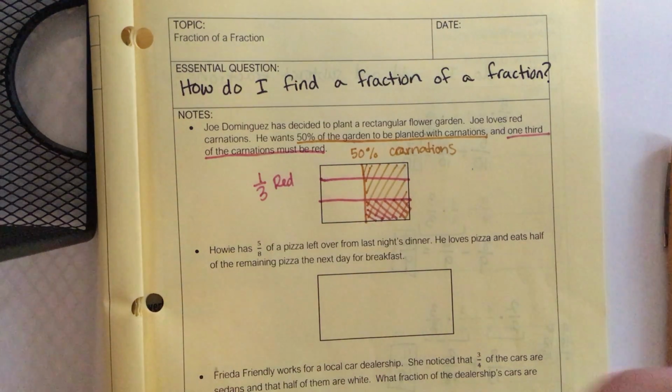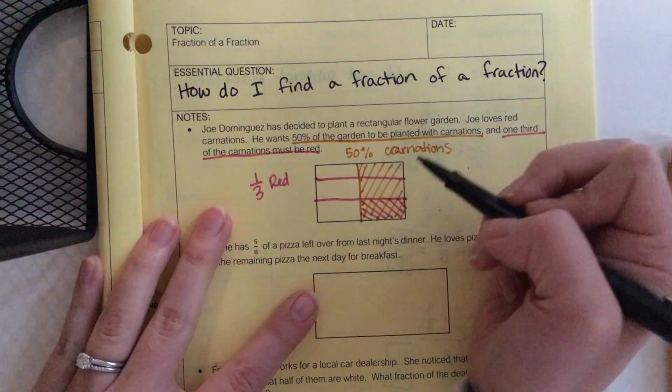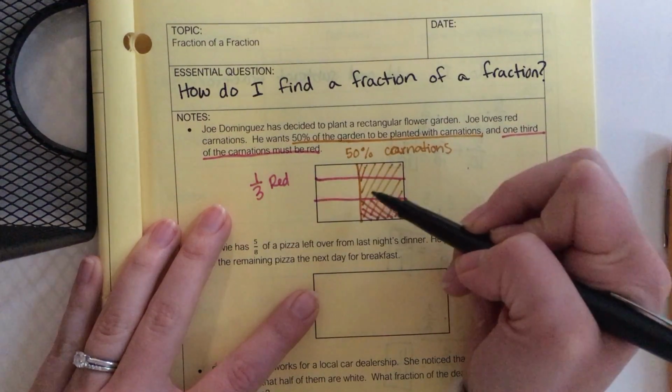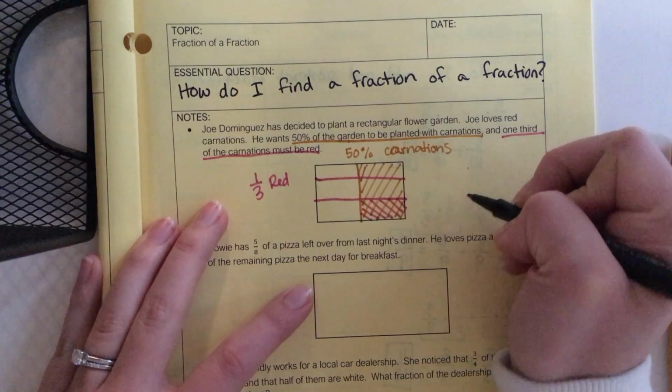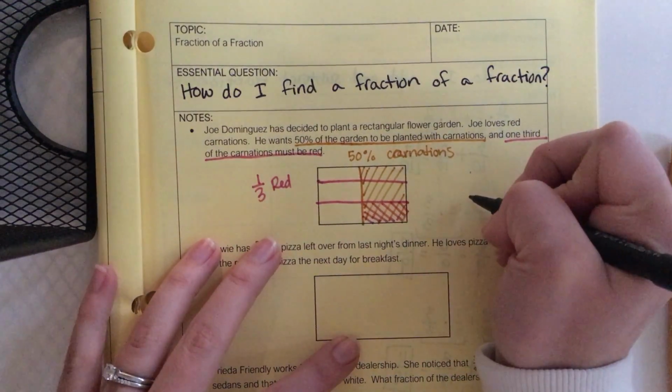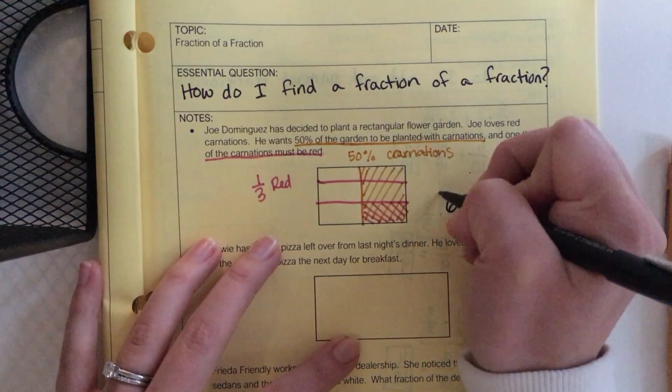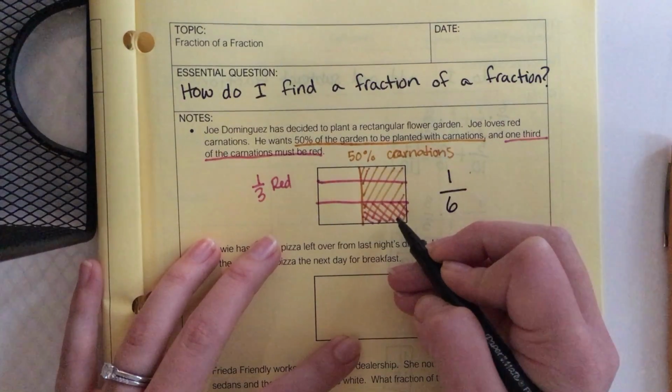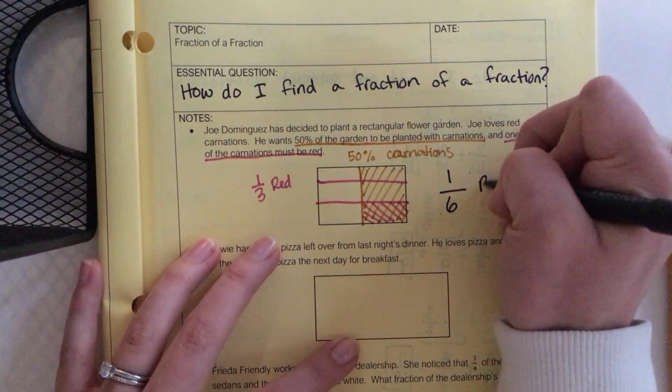And now I'm looking at this as a whole. So now my garden is split up into 6 sections. So I'm looking at fractions that are part of 6. And I have 1 section that is red carnations.